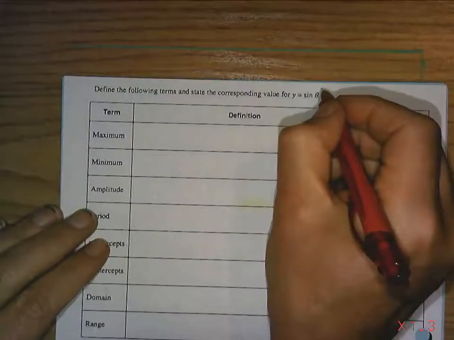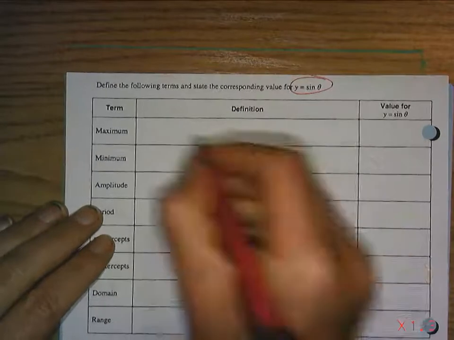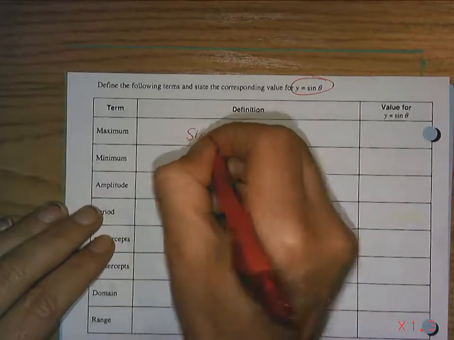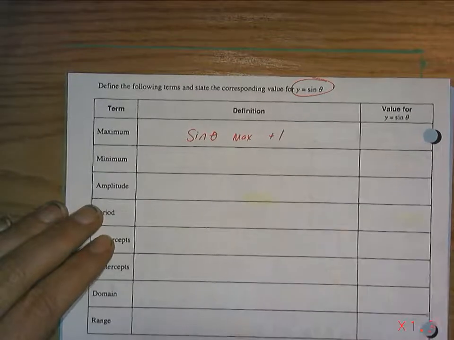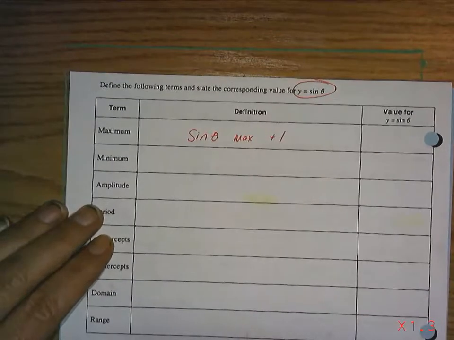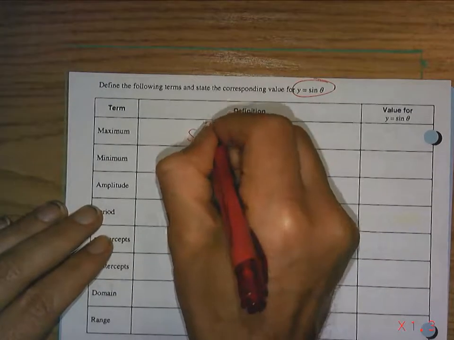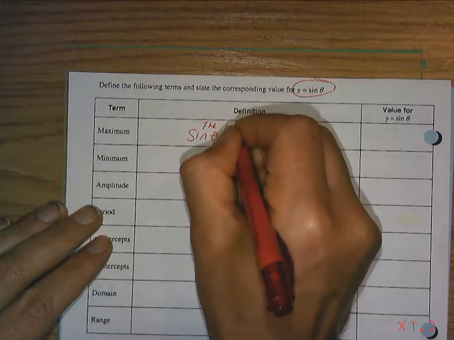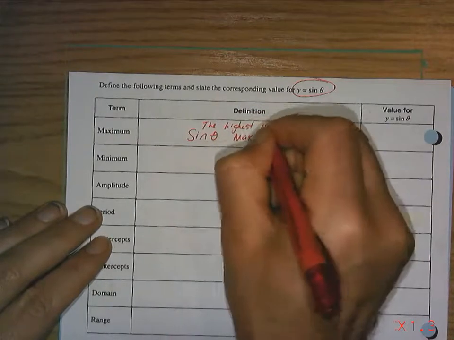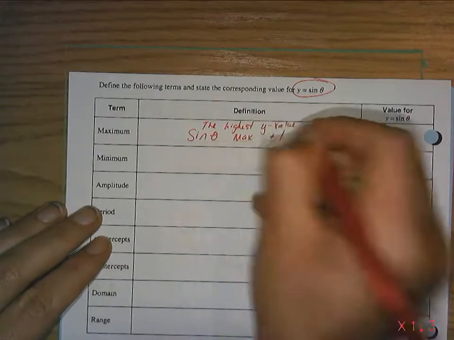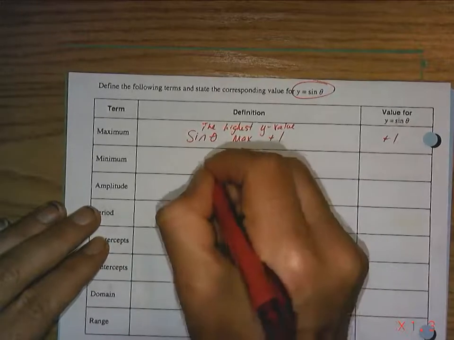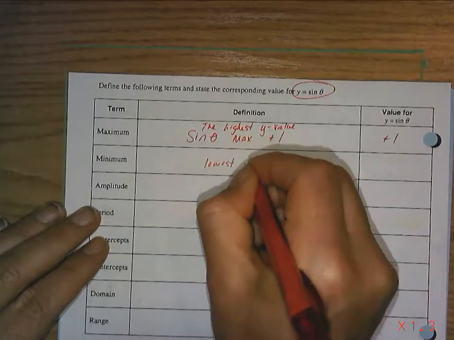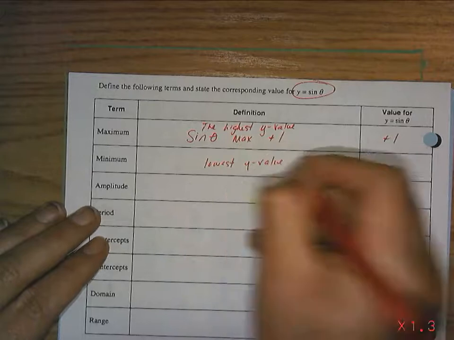Okay, so let's label some things here. So for the curve y equals sine theta, what's the maximum value? Well, the maximum value for sine theta is going to be plus 1. That's the highest it can be. So the highest y value, or the highest range value, is going to be plus 1. The minimum is the lowest y value on the graph, and that's going to be negative 1.